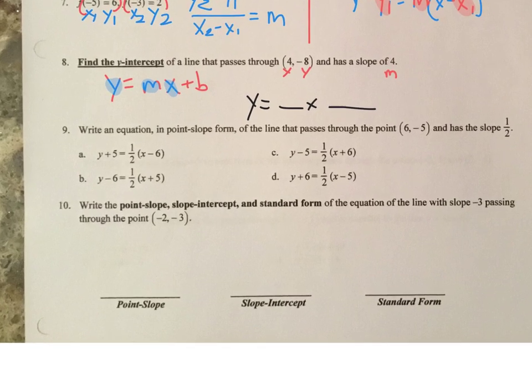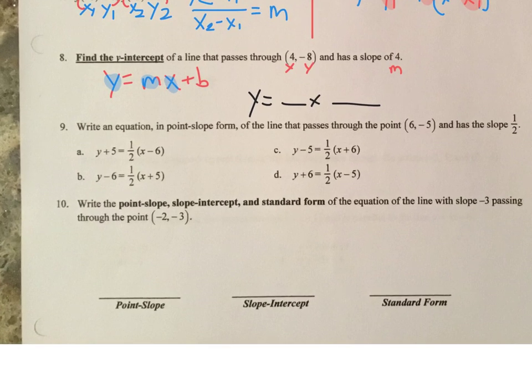Okay, number 9. They want this in point slope form. Okay, and you got 4 choices here. So remember, that's an x, that's a y, and that's an m. So which of these 4 would be correct in point slope form?